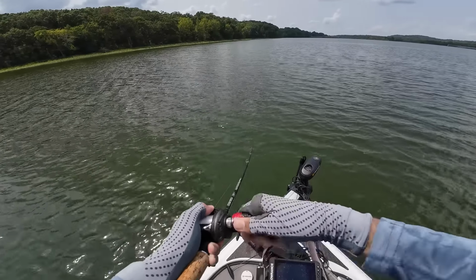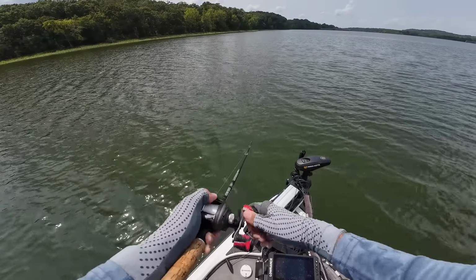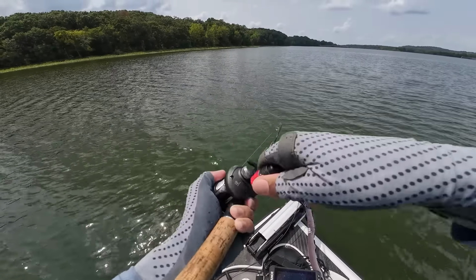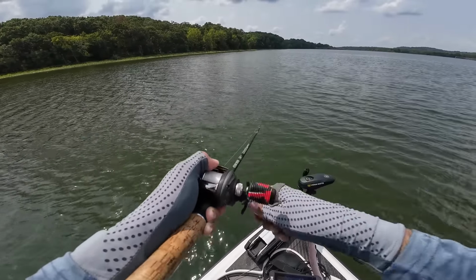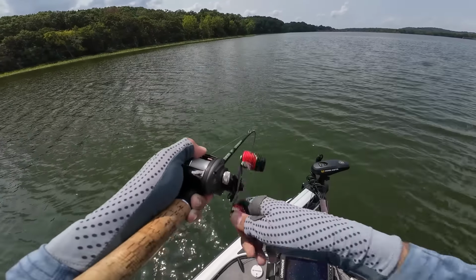I'm just burning that thing back to the boat as fast as I can for as big of a crankbait it is. I'm also fishing with a 5:4 gear ratio baitcasting reel. It's a slower gear ratio, which reduces the amount of pain on your arms. And I also am throwing a pretty big rod with this.